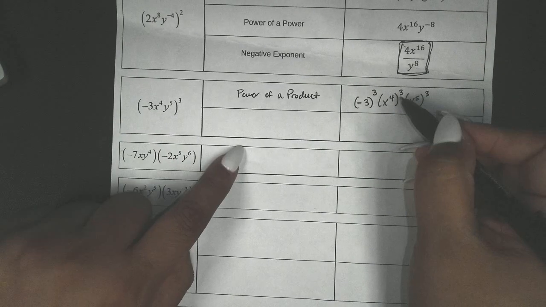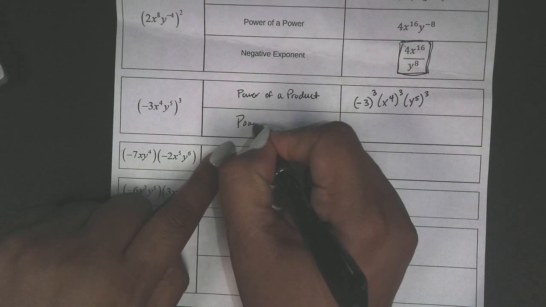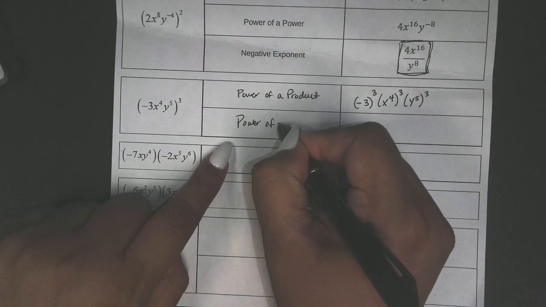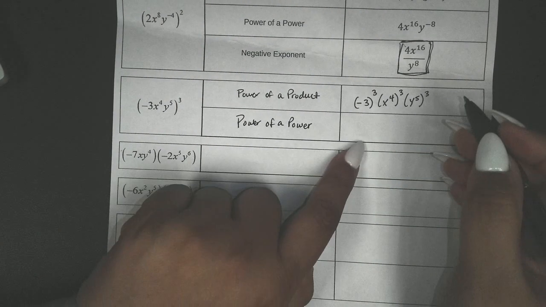All right, now we have our powers of a powers. So there's the power of a power rule. And power of a power rule says that I multiply them.